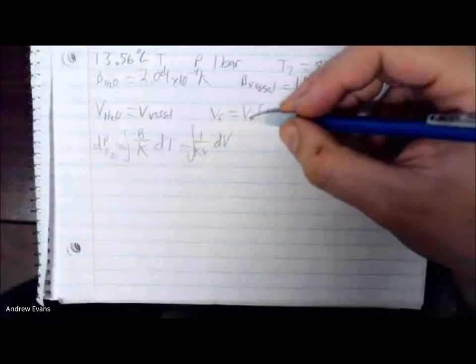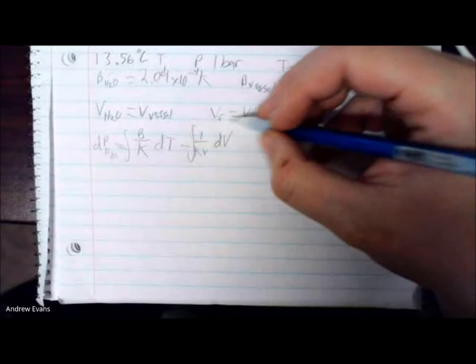But we now know a statement for this. Integrating that becomes beta over kappa delta T, where we go from our temperature in Kelvin.